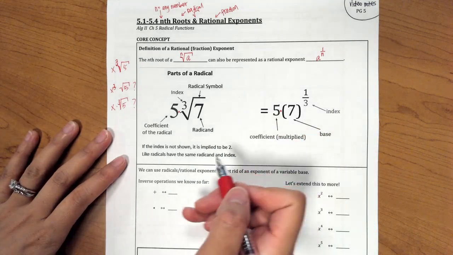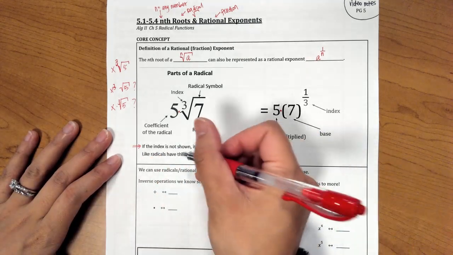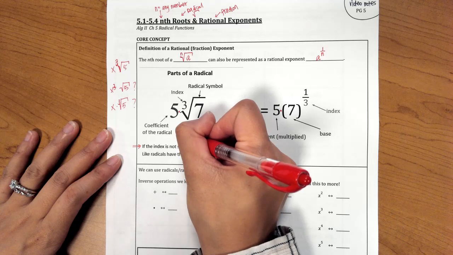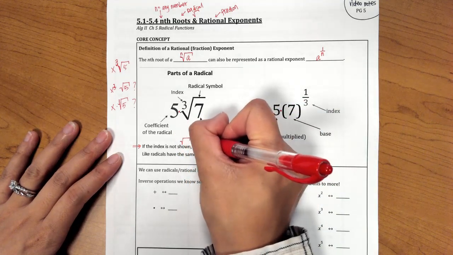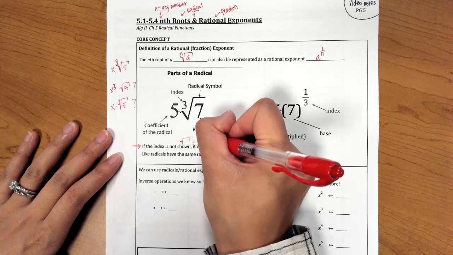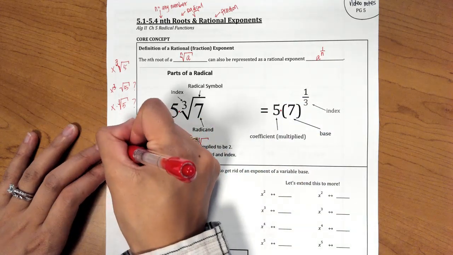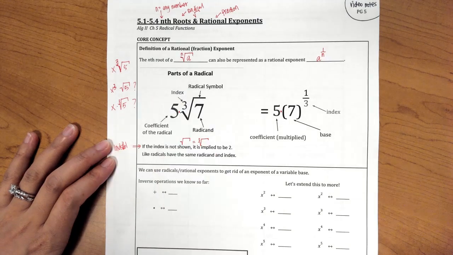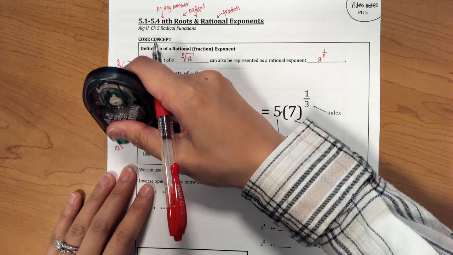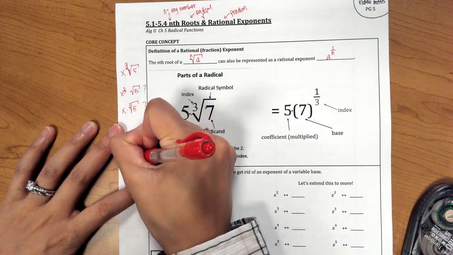One thing you also need to know is that if there is no index, if it's not shown and you see this, we know that's a square root. Please remember that a square root has an index of 2 because squared is 2. Okay? So this is an invisible index.